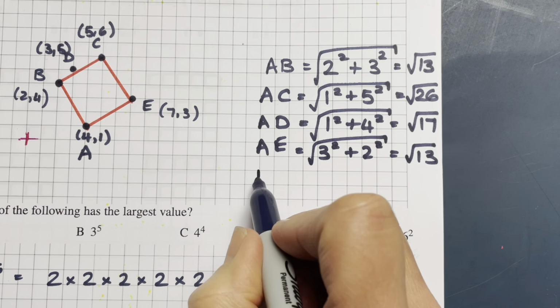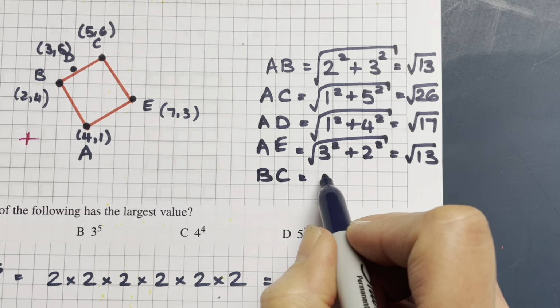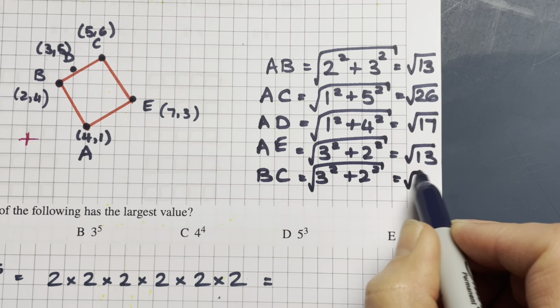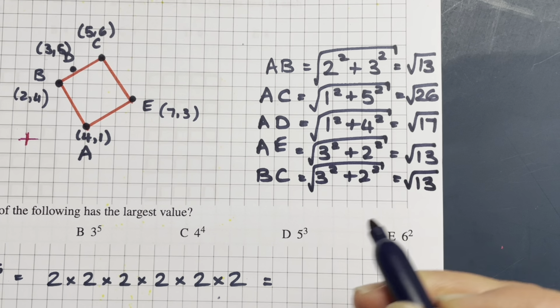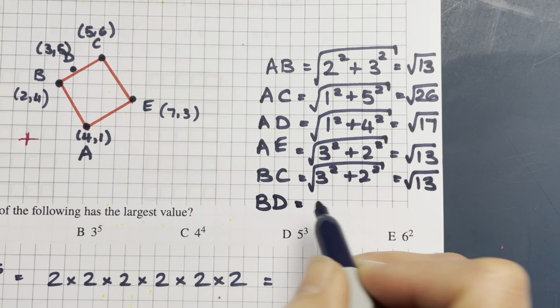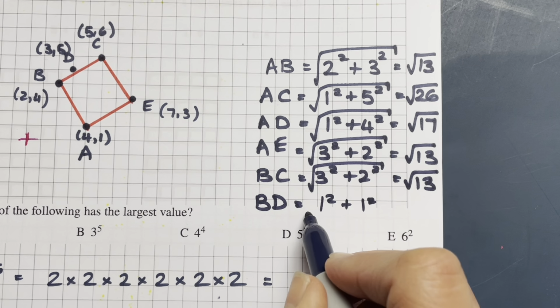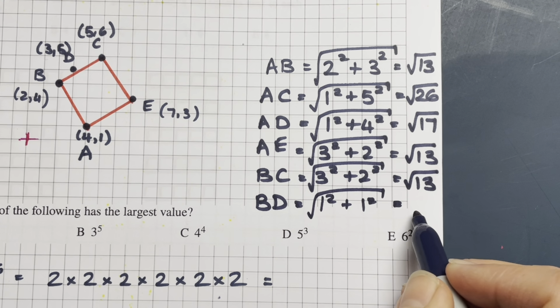I need to keep going. BC again would be 3 squared plus 2 squared. That's giving me my root 13. And then if I just do one more, 1 squared plus 1 squared in this case is just going to give me the square root of 4, which is 2.